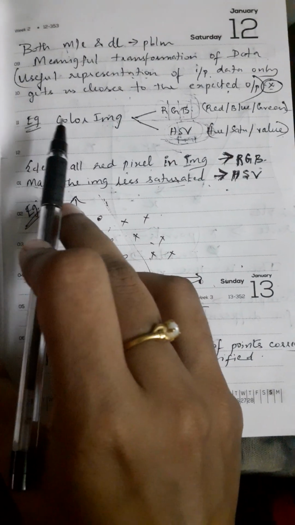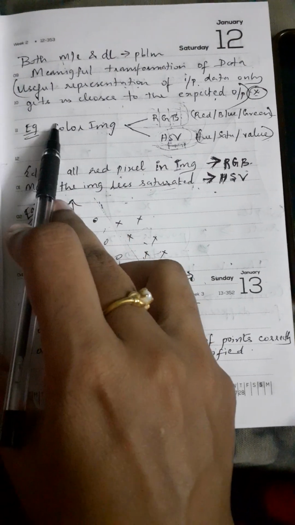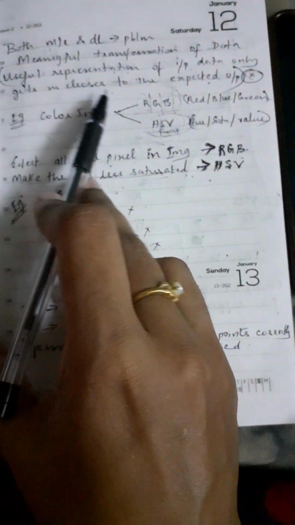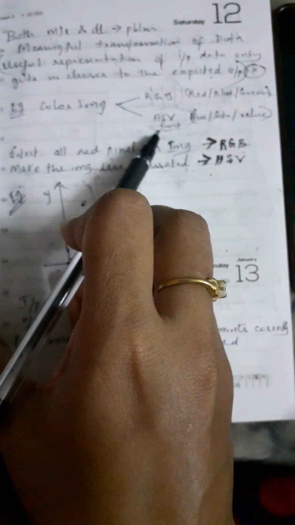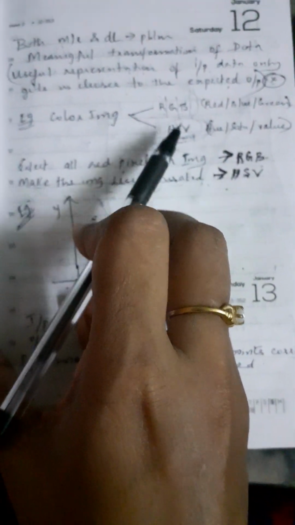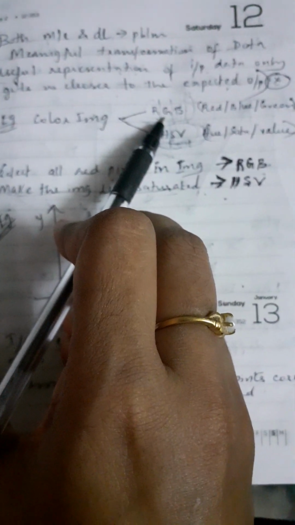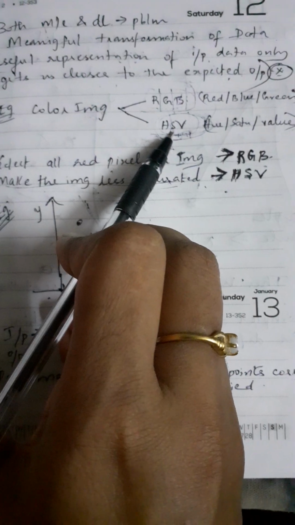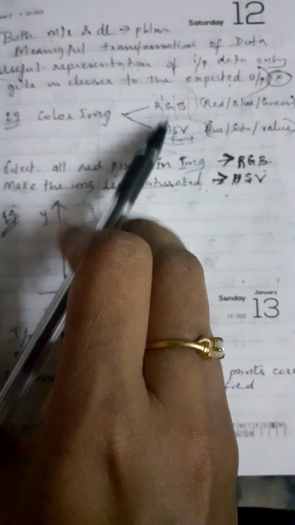This can be easily explained with an example. Suppose you are having a color image in your hand. There are two different formats of representing a color image. Let us assume that it may be either RGB or HSB. In RGB, R stands for red, G stands for green, and B stands for blue. And in the HSB format, H represents hue, S represents saturation, and B represents brightness. So these are the two formats that I'm going to consider here.